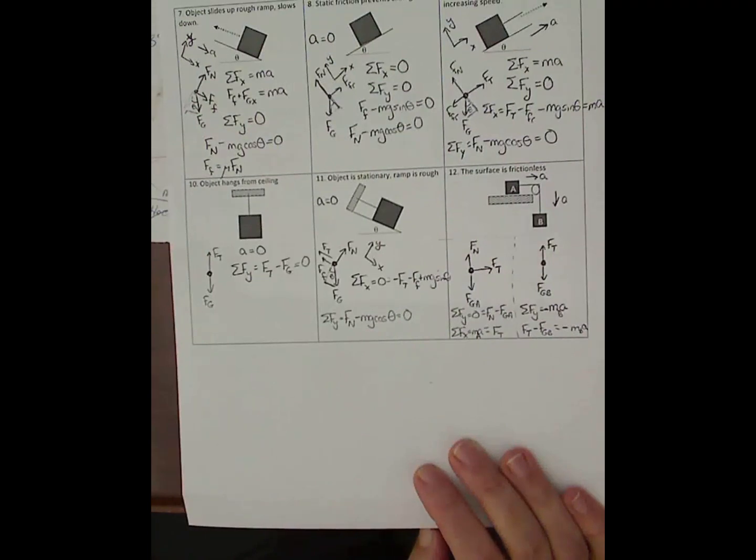So these are just 12 examples, and you'll see that it comes down to maybe 3 or 4 different cases. We can have things that are hanging, we can have things on ramps, or we can have things on horizontal surfaces, and there's just a few steps that you have to do to make a successful free body diagram and set of equations for each one. And once you've got the set of equations, then you're well on your way to solving the problem.